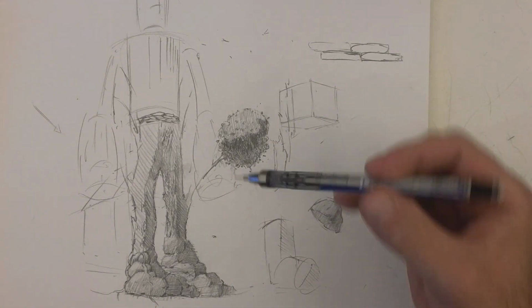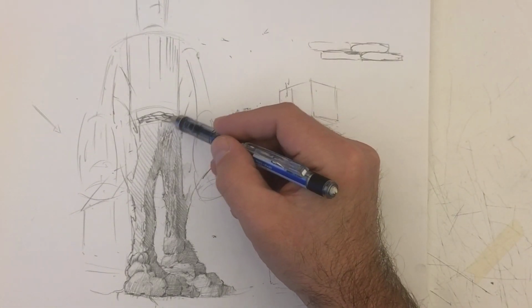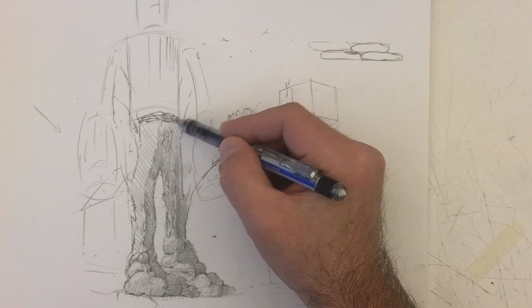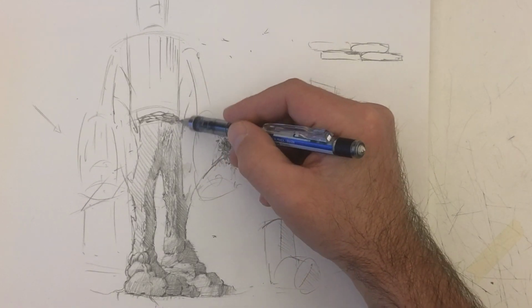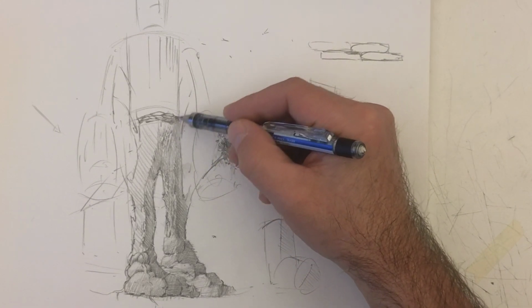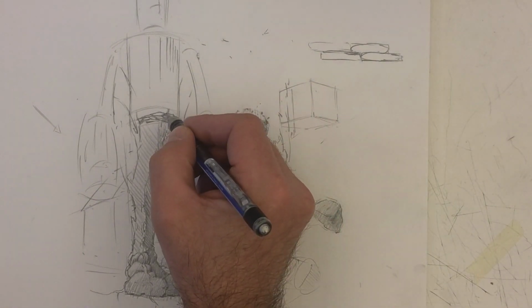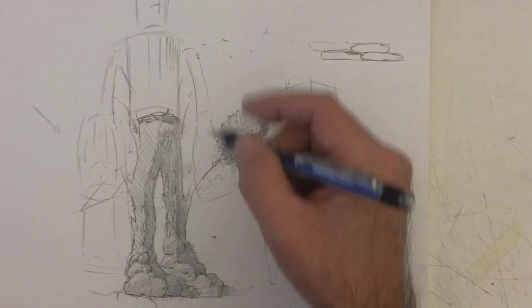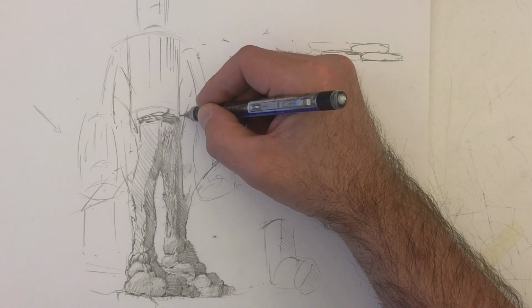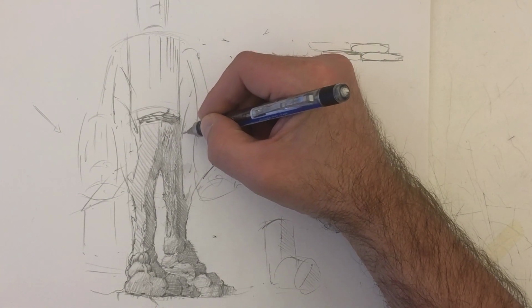Another thing that I want to do is light it from this way. Okay, so my light shape starts there. I'm going to look for the contour of that shadow. I'm going to go to the edge, and I'm going to look for the contour of the edge there.